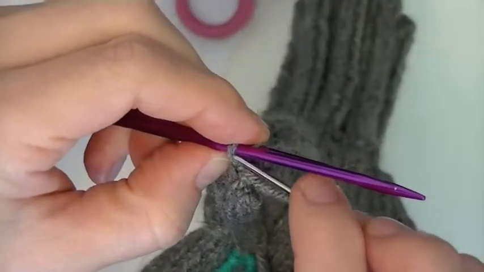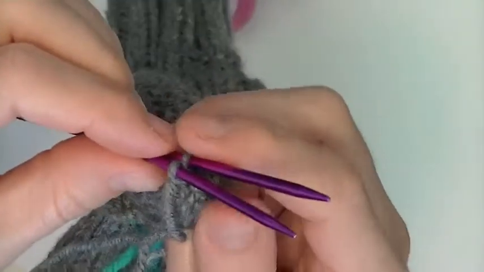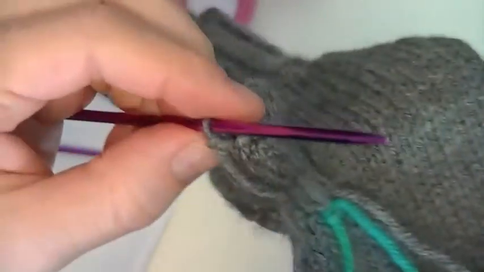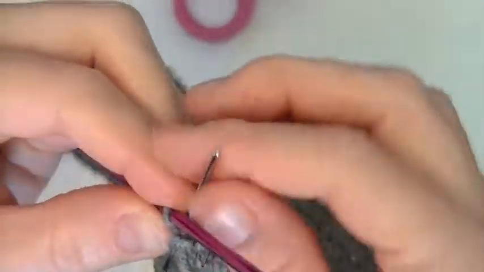Then insert purlwise on the stitch in front of you and remove that stitch's needle from the work. Then the very last stitch, insert knitwise and then pull snug.